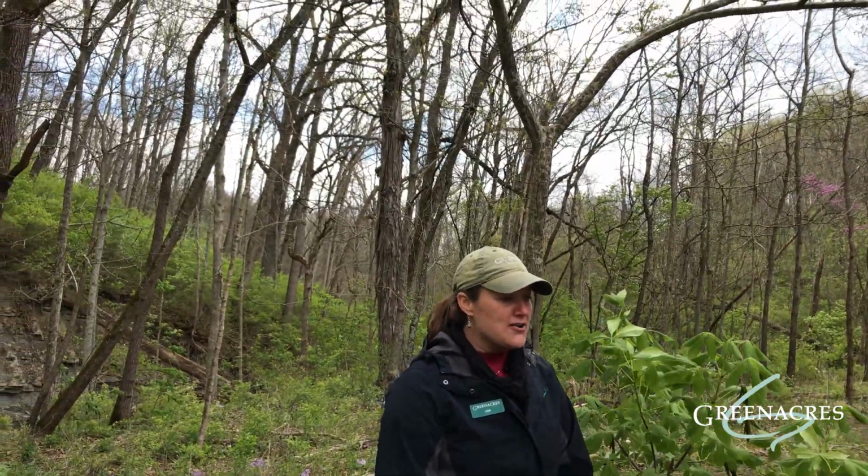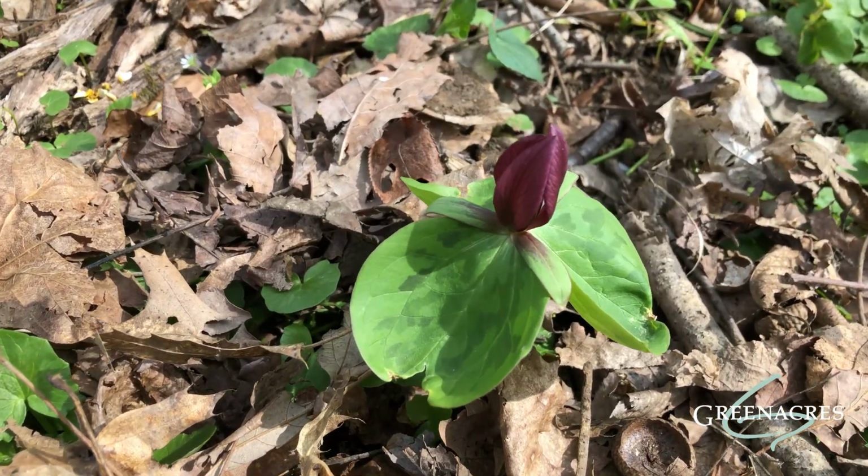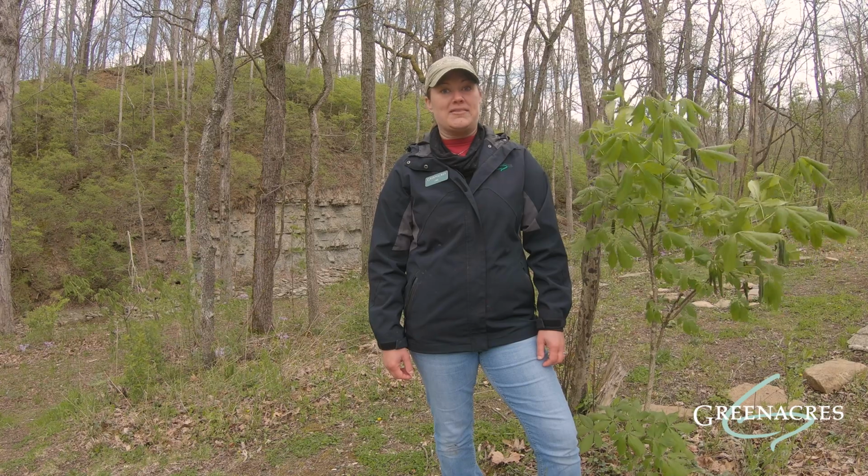Today we're going to focus on our native plants, as they're the base of our food chain. So let's take a hike and look at a few locations where we can make some comparisons.